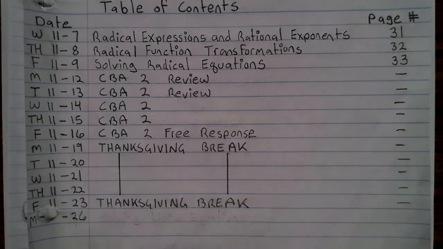Okay, Wildcats. Today we're looking at Friday, November 9th, solving radical equations on page 33.